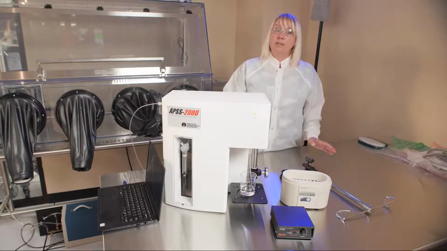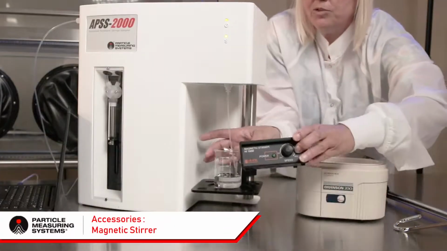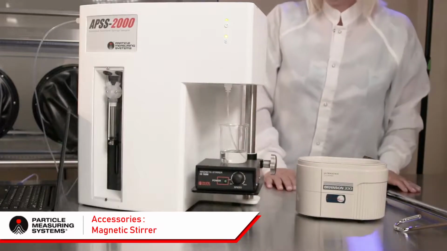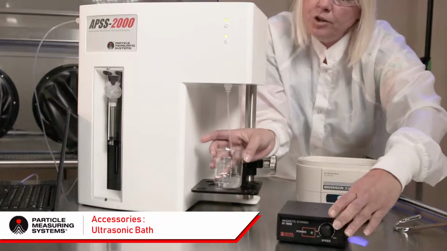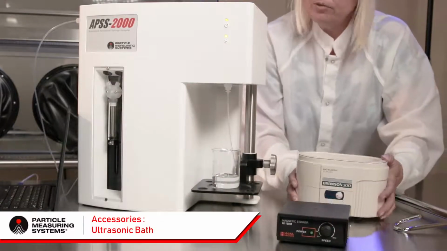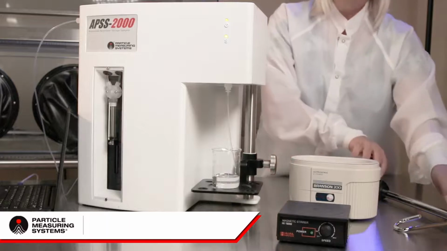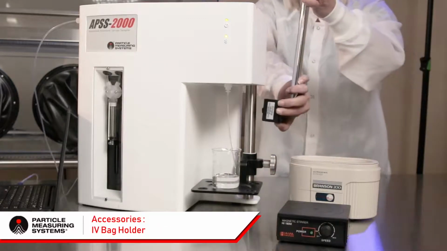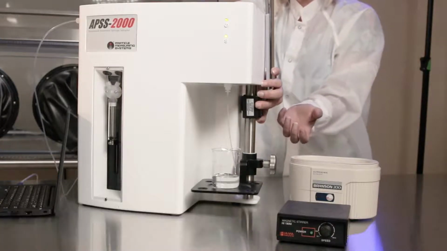The APSS 2000 has three different accessories. We have a magnetic stirrer. This is placed directly on the base, and this keeps the sample in motion for the entire process. We have an ultrasonic bath. This also keeps the sample in motion for the entire process. And then we have an IV bag holder. So if you have an IV bag, it hooks directly onto this holder and goes directly inside the instrument.